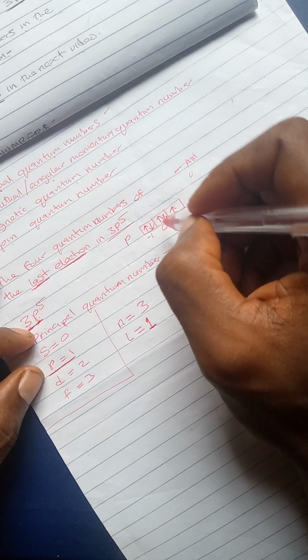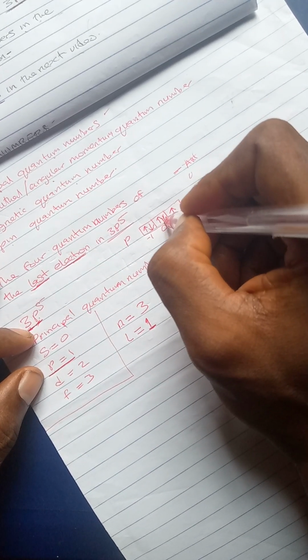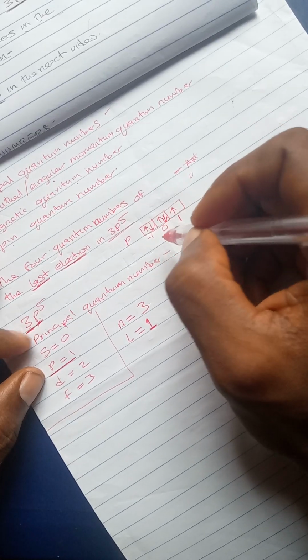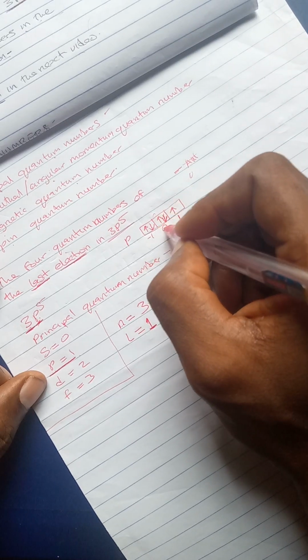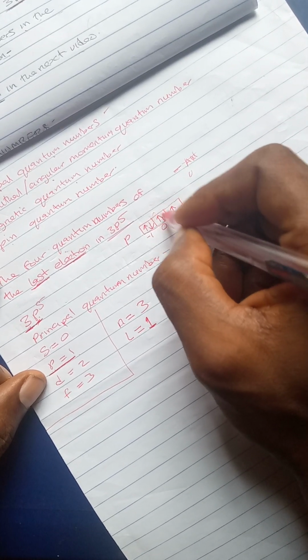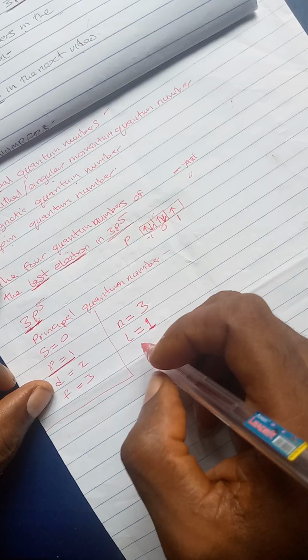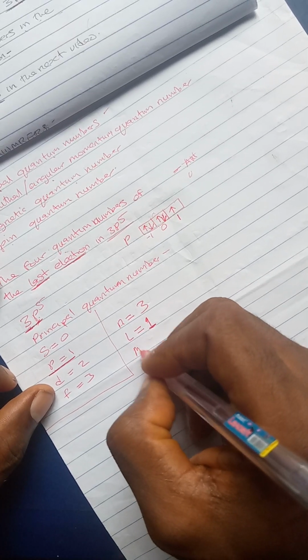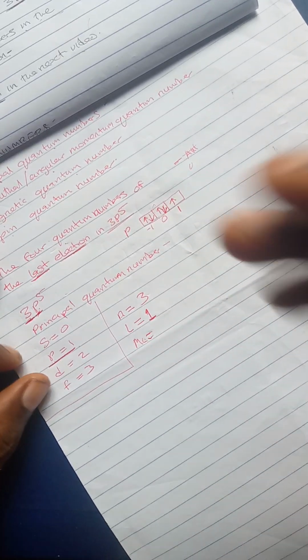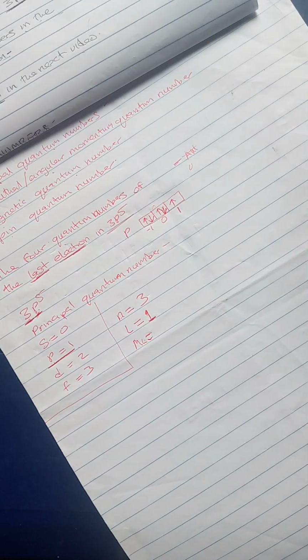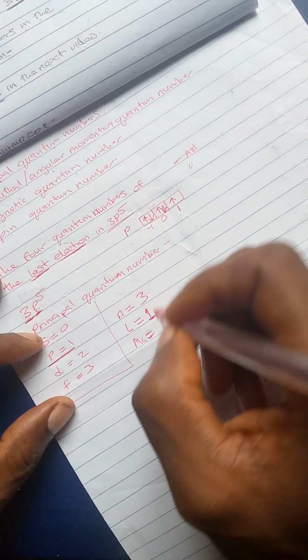So that means that the last electron actually came in here. Then the magnetic quantum number we're looking for is 0, this particular side. So the ml is used to represent the magnetic quantum number. Okay, so the ml is 0.